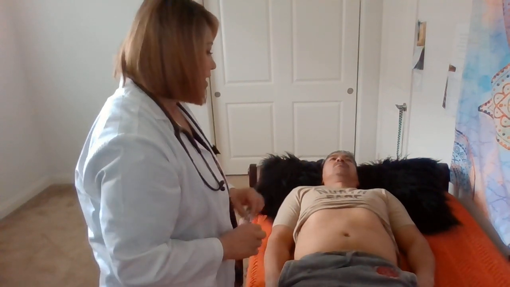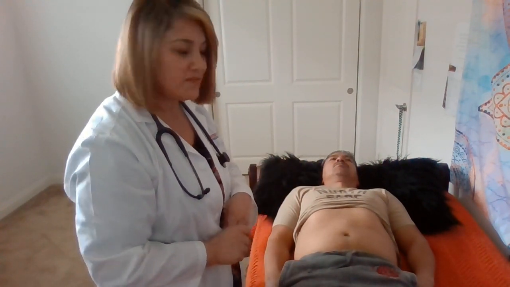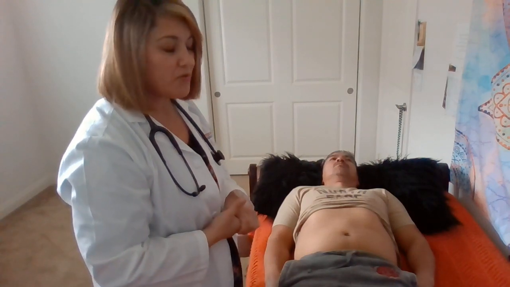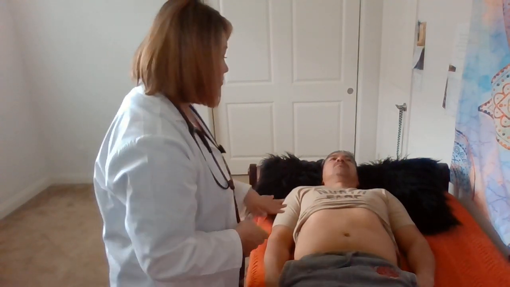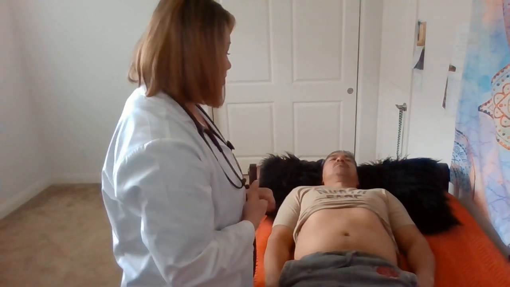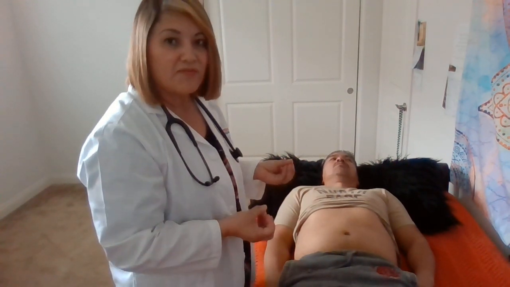So we heard tympany on all 4 quadrants, which is normal. We should be able to listen to tympany and not dull sounds. Now what I will do is percuss for the liver span. We want to see how big his liver is.